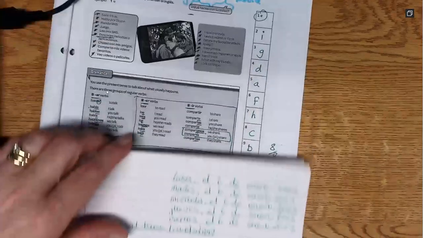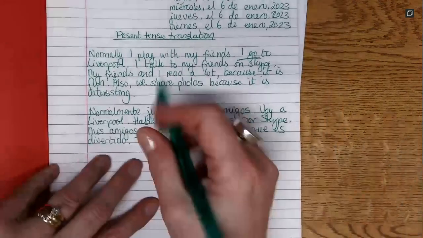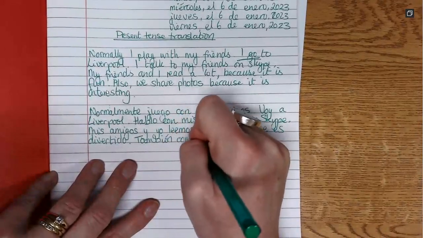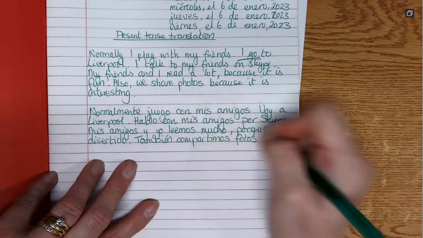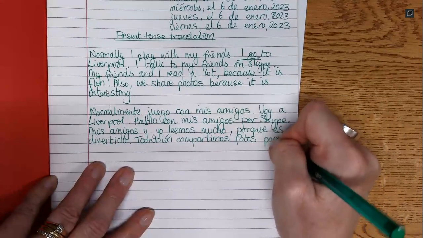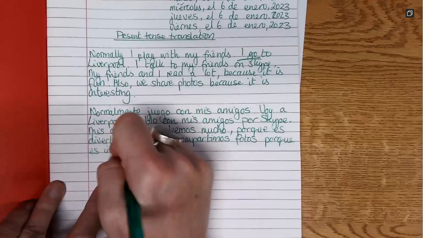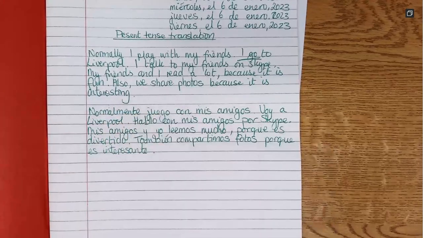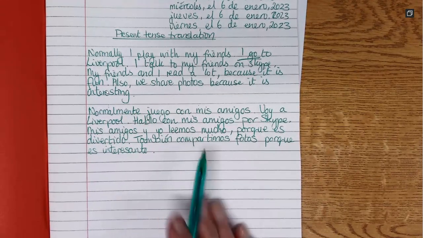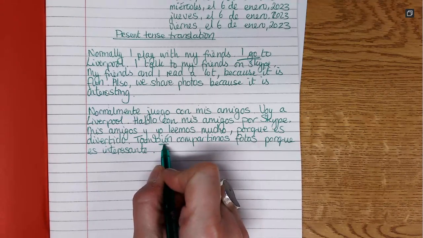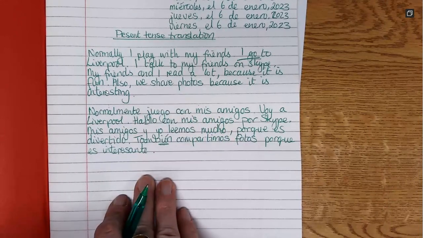Right then, also, también. We share photos. Okay, so share is on here. Compartir. So we share. Compartimos. También compartimos fotos because it is interesting. Porque es interesante. Okay? Right. Any mistakes that you've made on there, grab your purple pens, make sure that they are corrected, check for things like accents on también, and make sure that you've got an accurate version written out. Okay? Well done.